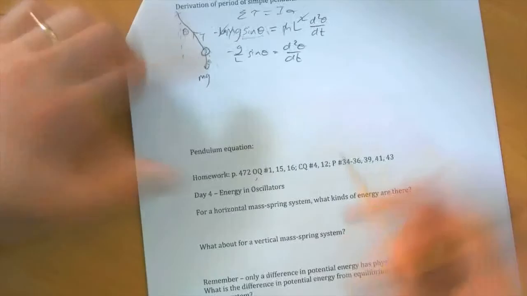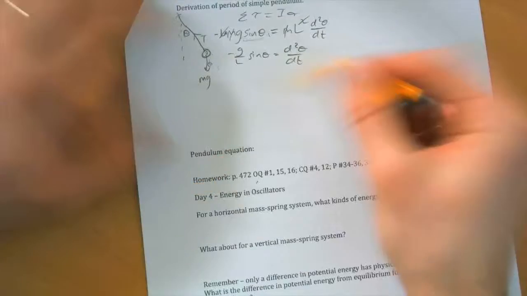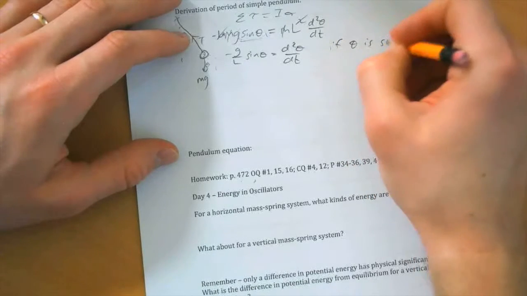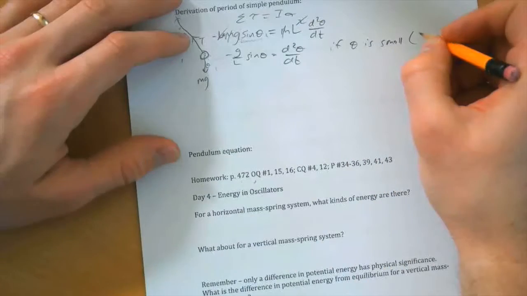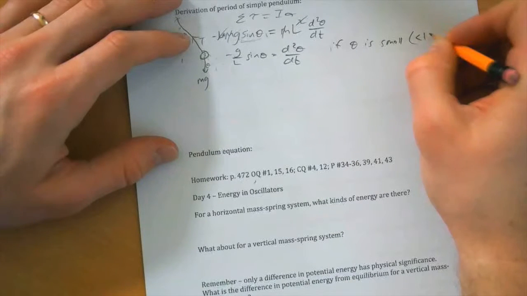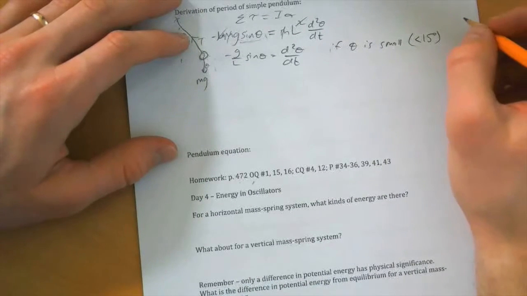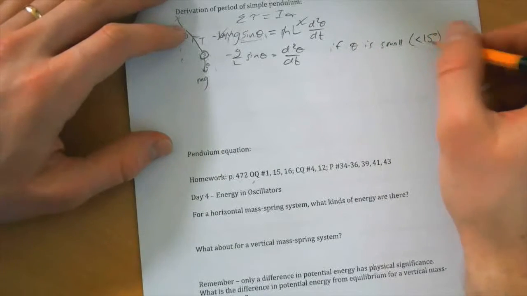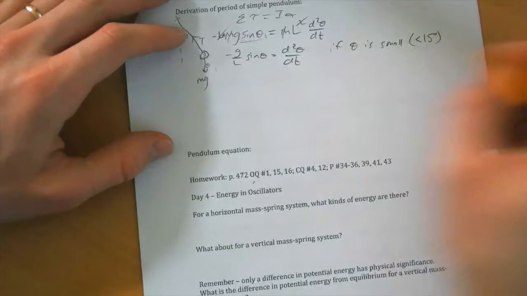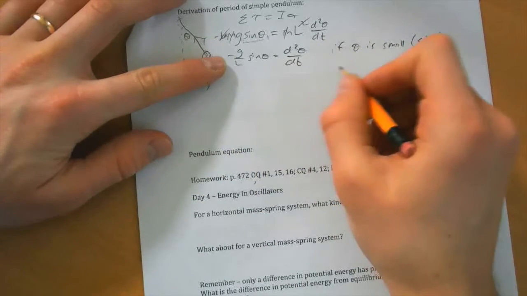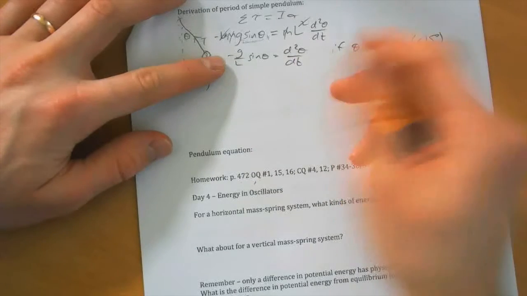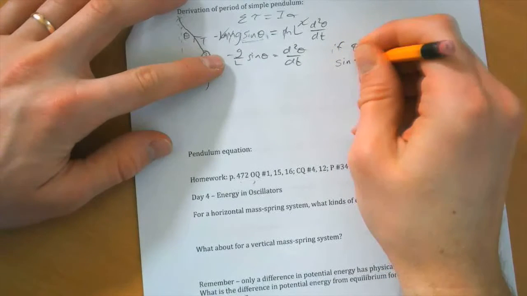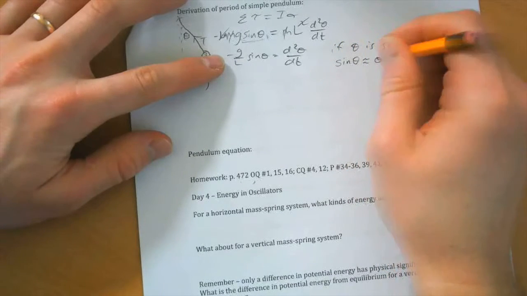Now this isn't quite that simple harmonic pattern that we saw with the mass spring, but if theta is small, and generally we use about less than 15 degrees, your textbook might say 10. I don't know, there isn't an official cutoff for when the small angle approximation stops holding, but you may know, especially those of you who are doing BC, you've done the Taylor series for sine. When theta is close to 0, sine theta is about equal to just theta.